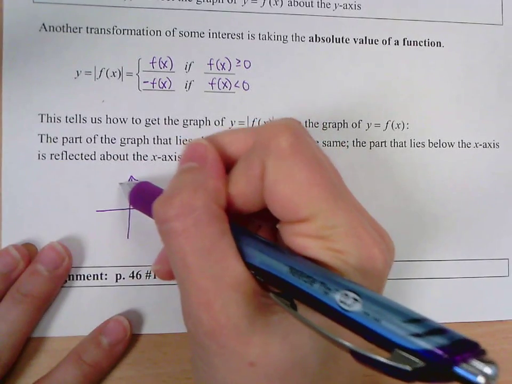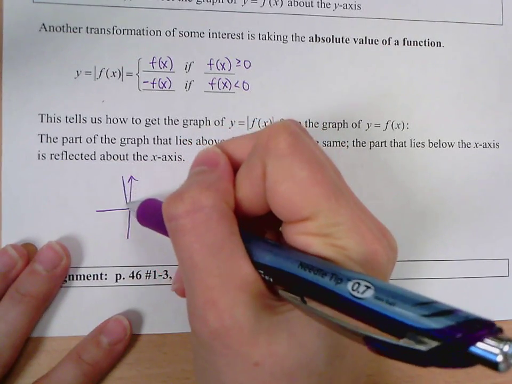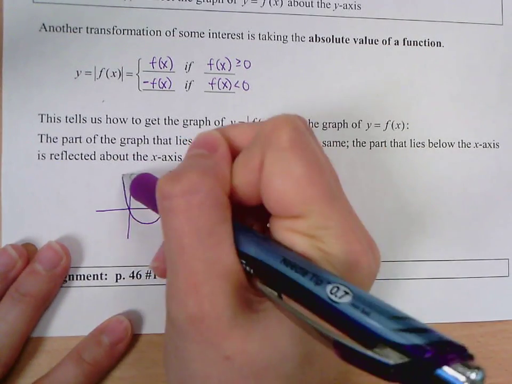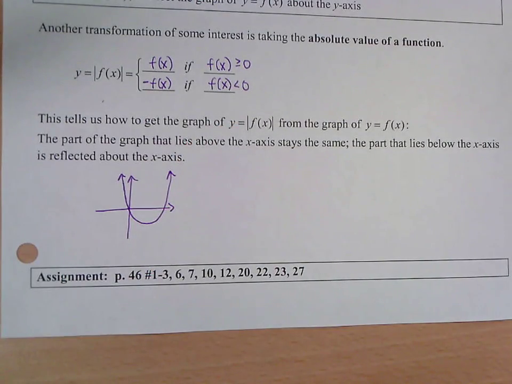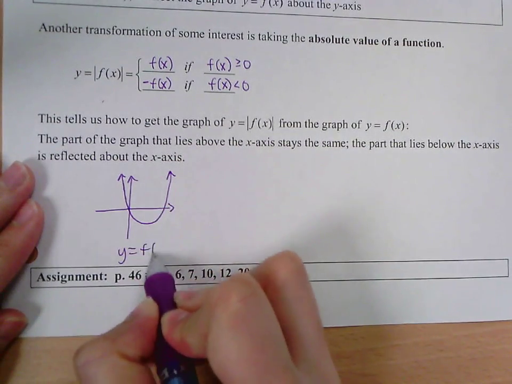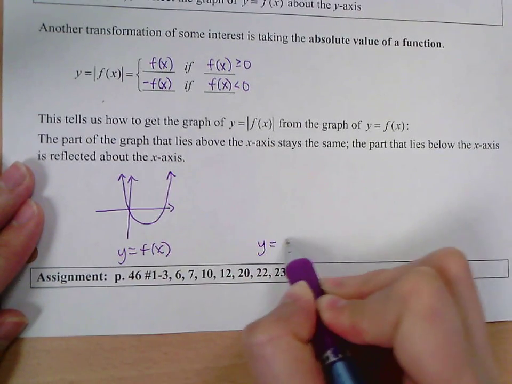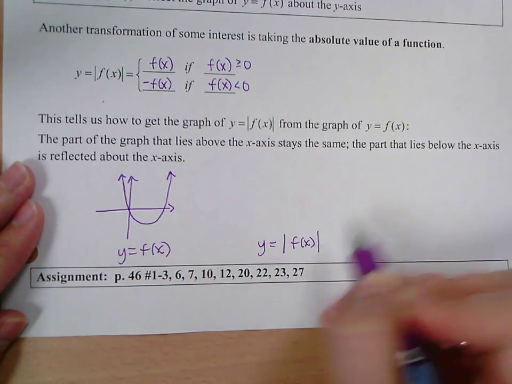Say, it doesn't matter where you draw it. Say you had this parabola, okay? I'm going to try to color code this, then maybe it'll help. So when I draw, say this is just y equals f of x, and now I'm going to sketch y equals the absolute value of f of x.